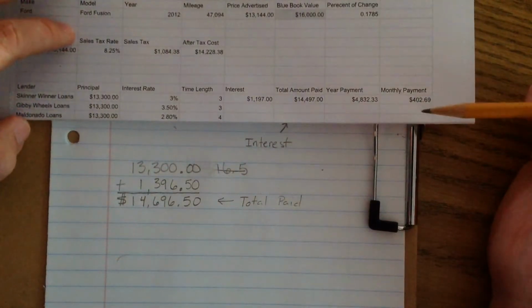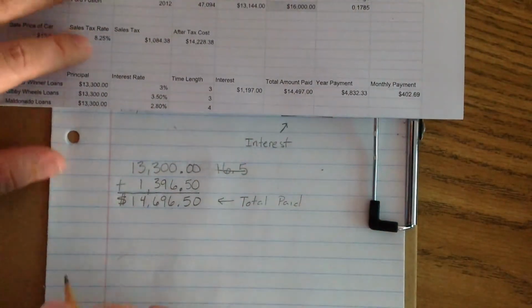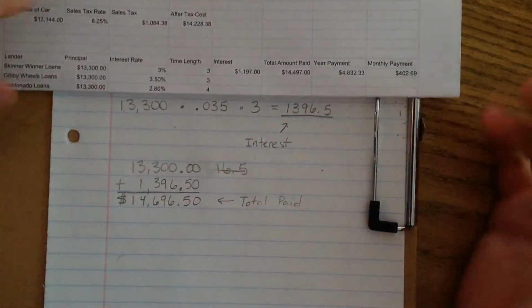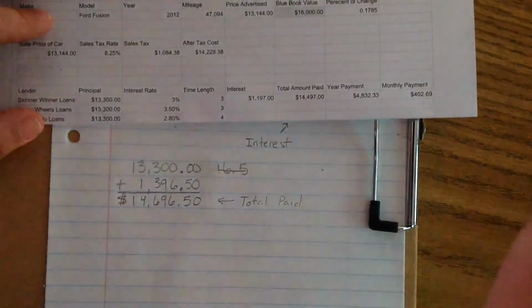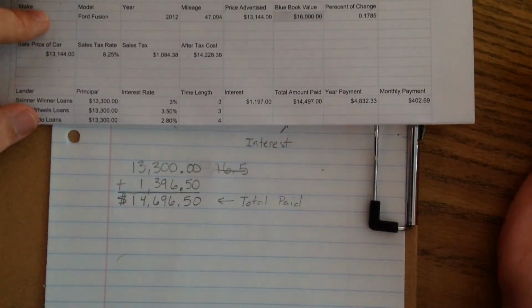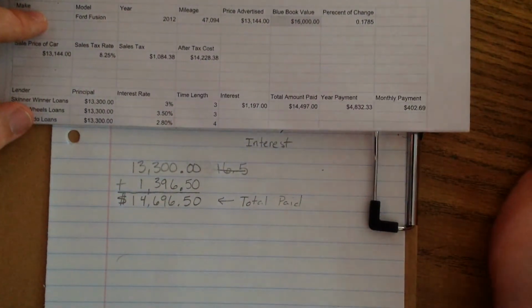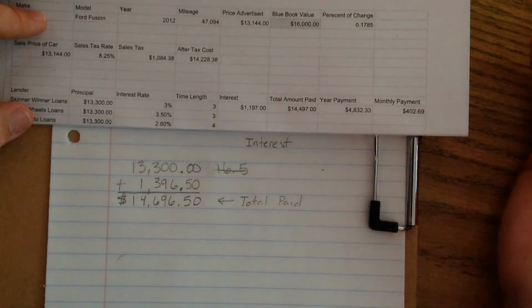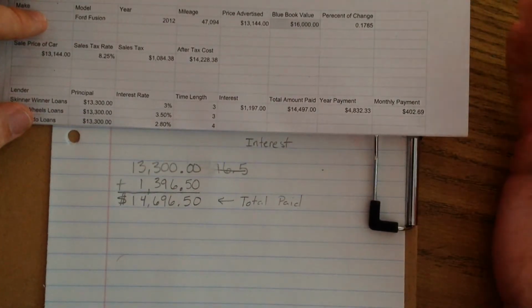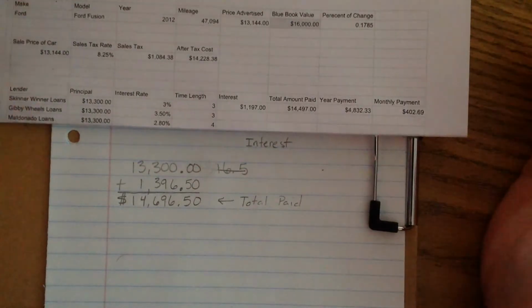Now, if I wanted to break this down into year payments, what I need to do is find out what was the time length. In this case, it was indeed 3, and into making that into a single yearly payment to figure out how much it's just for that year, I need to divide that by the amount of length of year, which in this case is 3. So I need to divide that by 3.